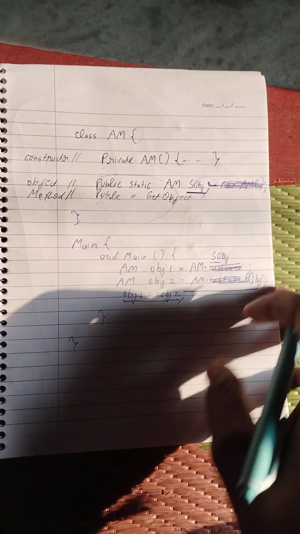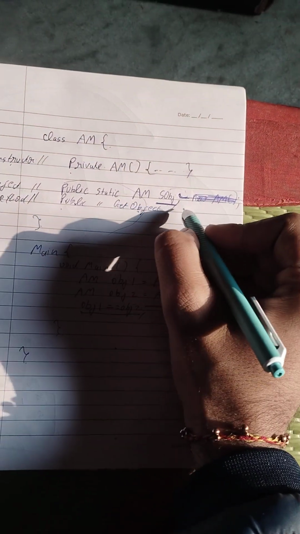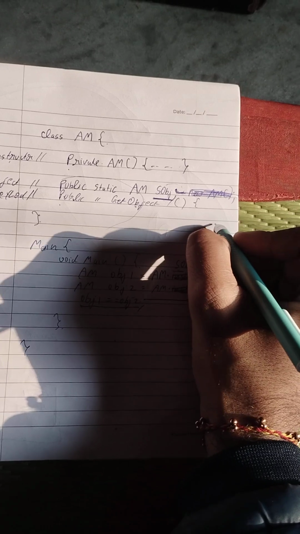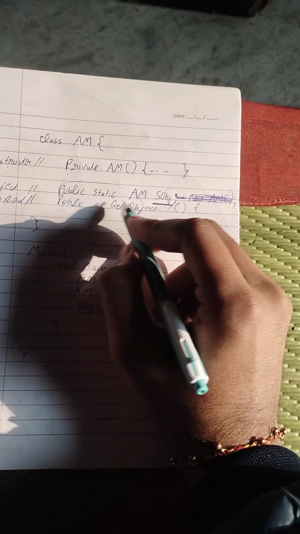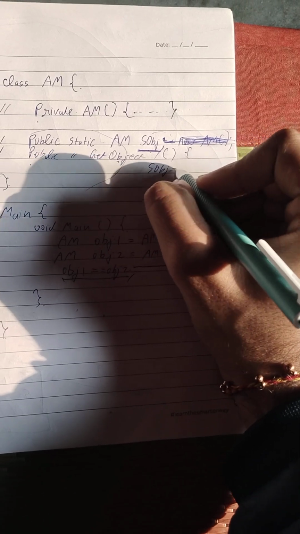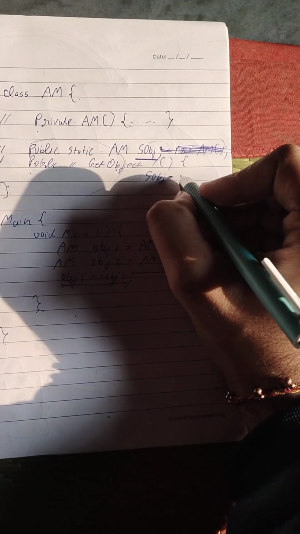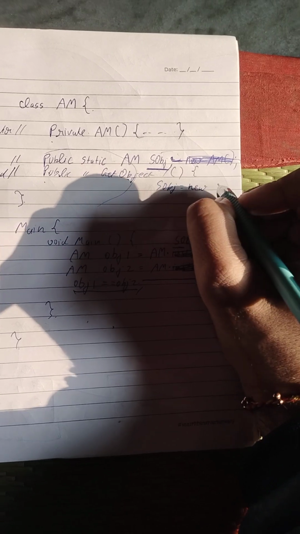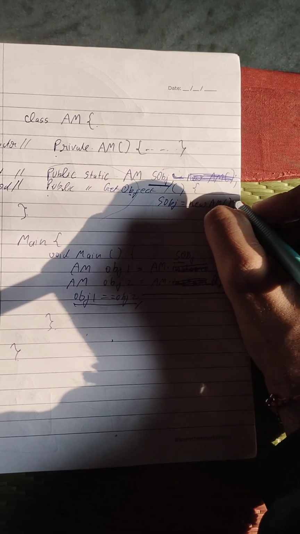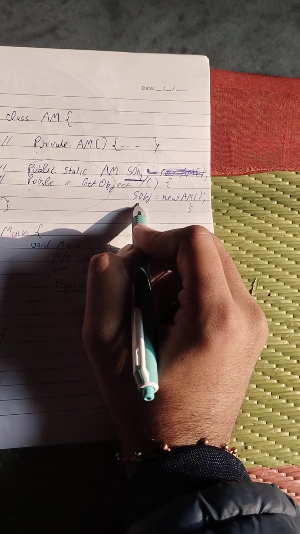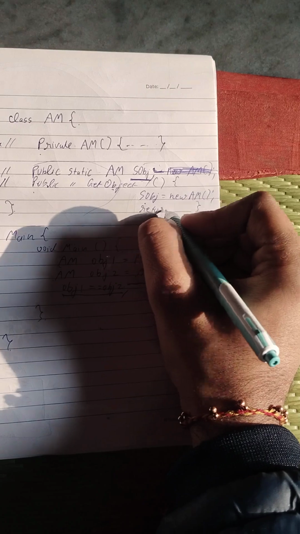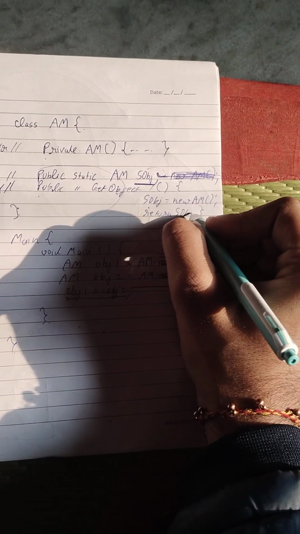It will be a method, and what it will return is that it will take our s object and initialize it as a constructor of this class, like new AM constructor, right? So now this s object is completely initialized with the constructor, and now we can return this object.